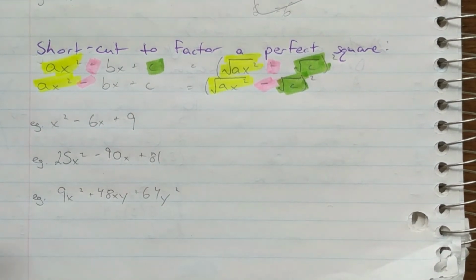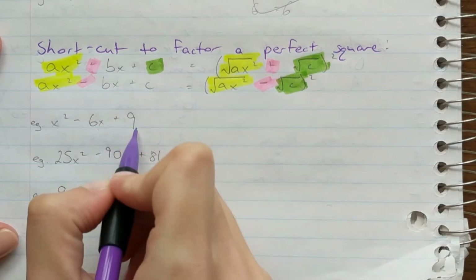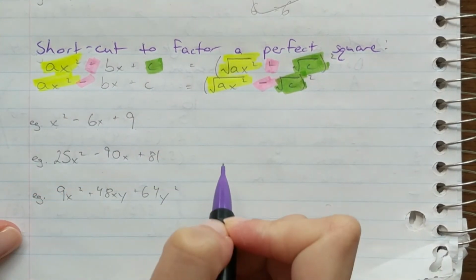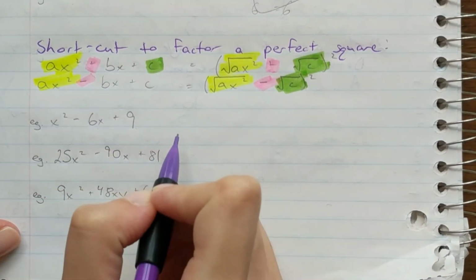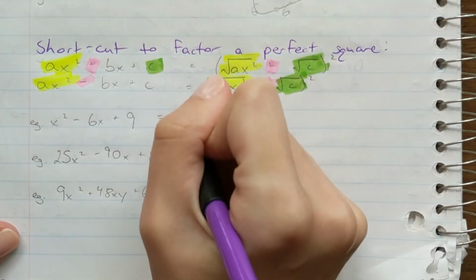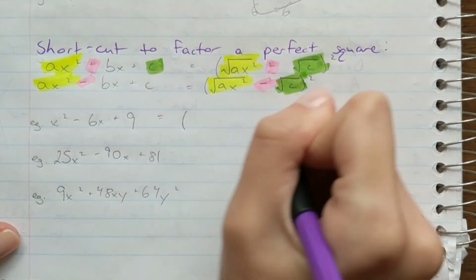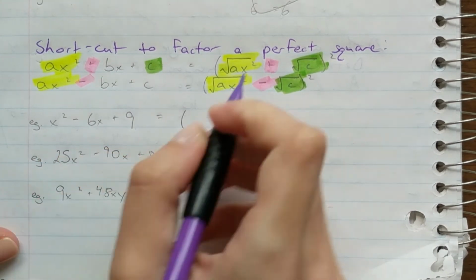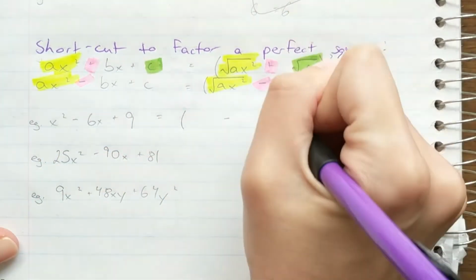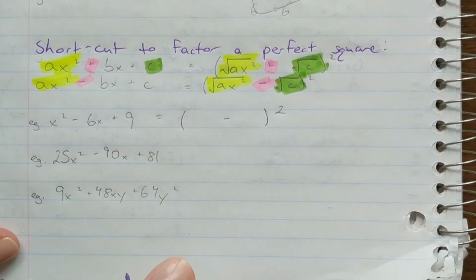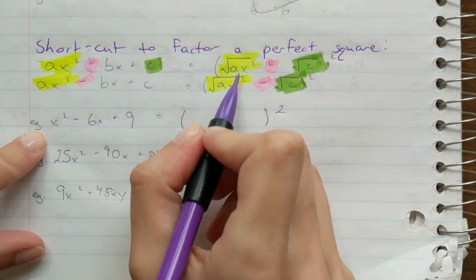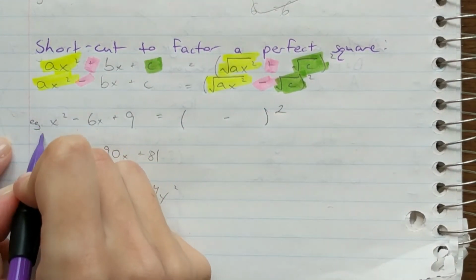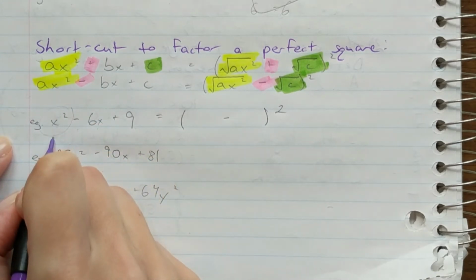Okay, let's look at an example here. I have x squared minus 6x plus 9. Let's go ahead and factor that. I know it's going to be a minus sign in the middle because it's a subtraction sign here, so I'm going to put a minus, squared. I need to take the square root of the first term.